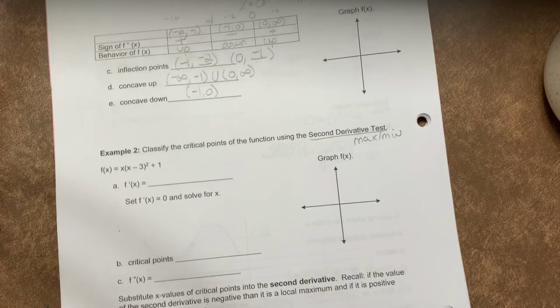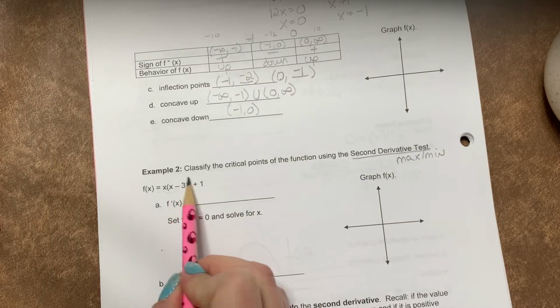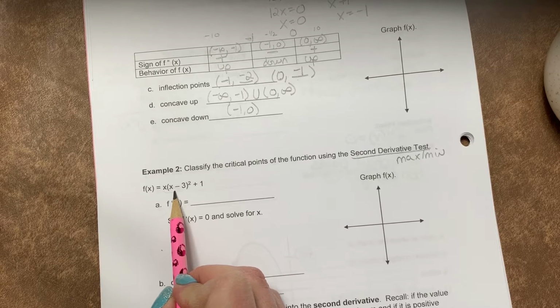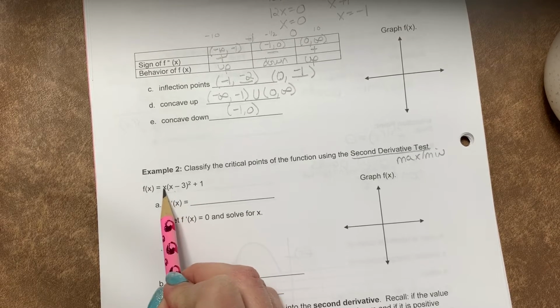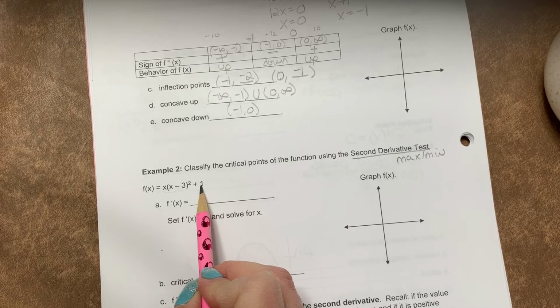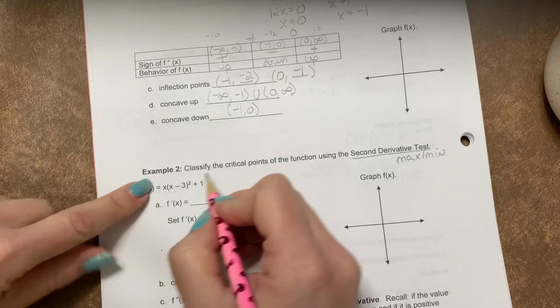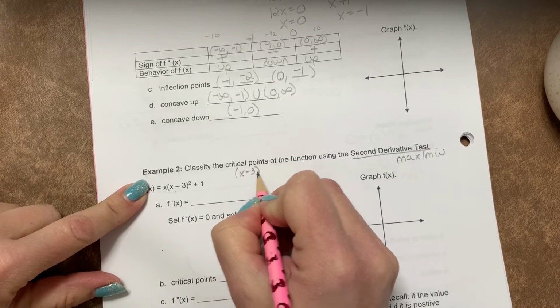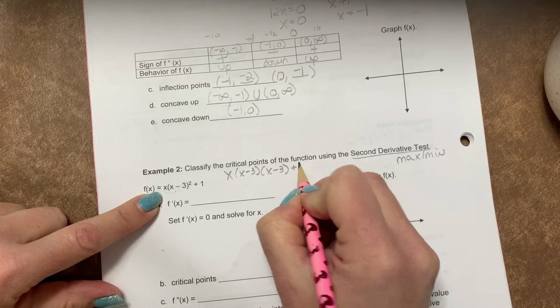Okay, here's a choice I have to make. I can either do product rule for my derivative, or I think I'm going to multiply this out, and then I'll just do the standard power rule. So let's do that. I'm going to do x minus 3 times x minus 3, because that's the squared.